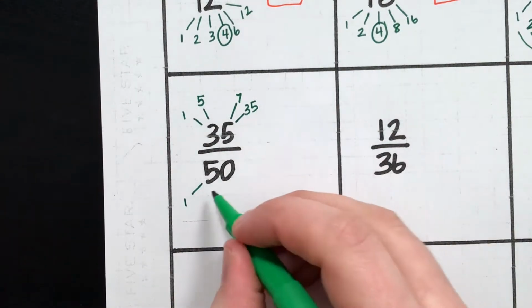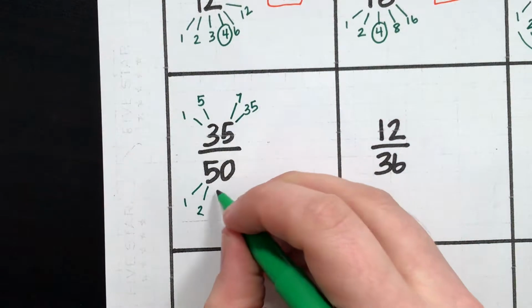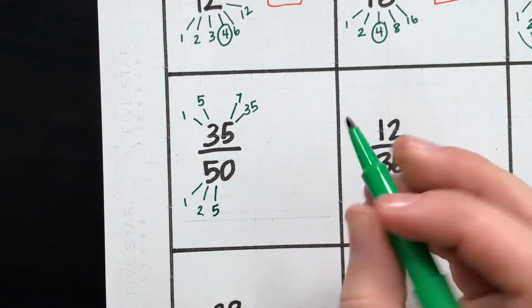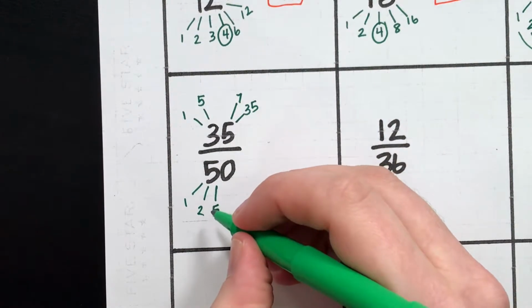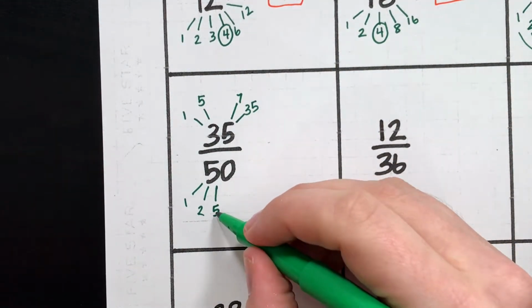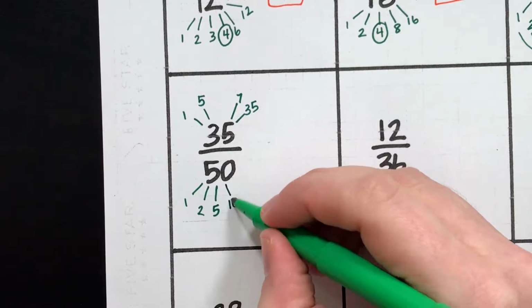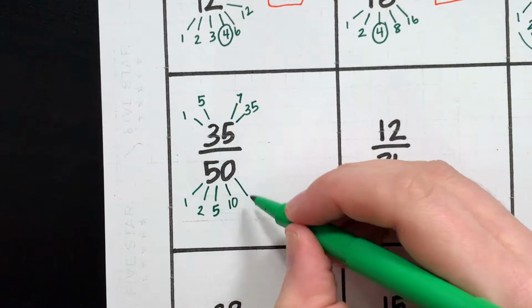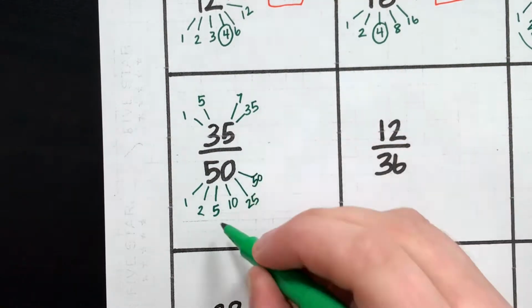50: 1, 2, not 3, 4, we have 5. Actually, 4 is not a factor, sorry. Okay, so 5 times 10 gives me 50, 2 times 25 gives me 50, and 1 times 50 gives me 50.